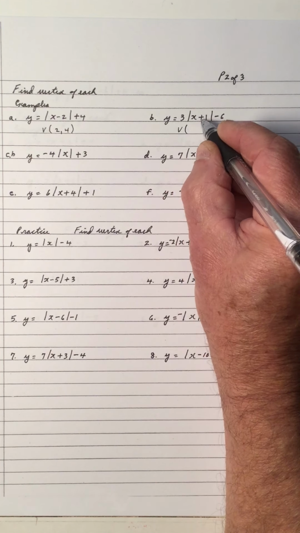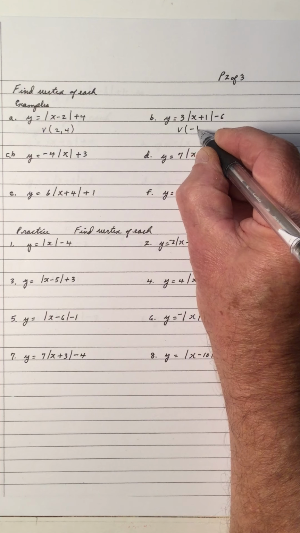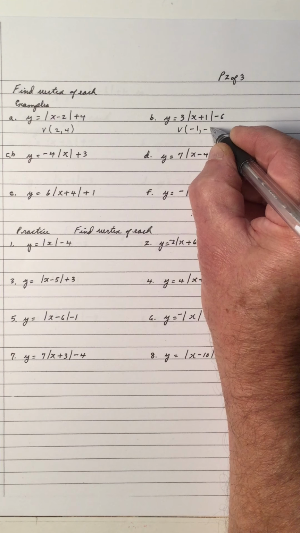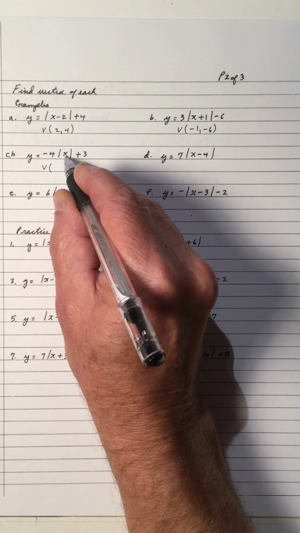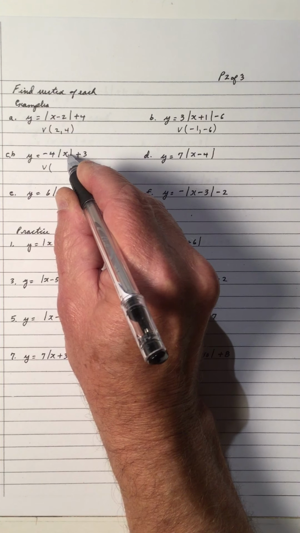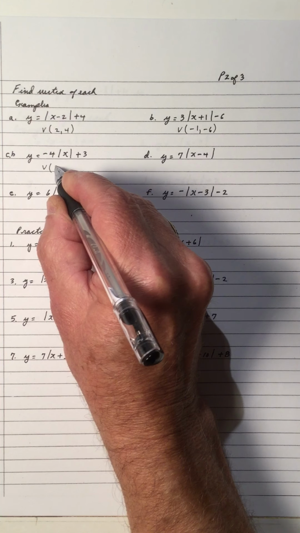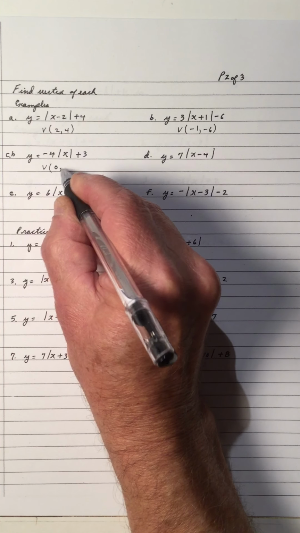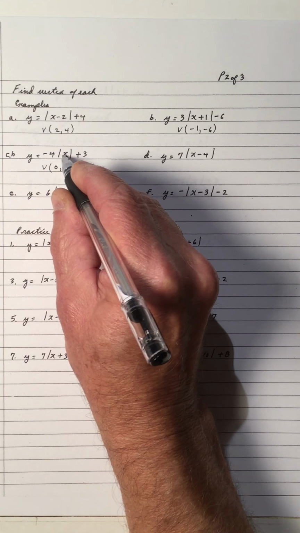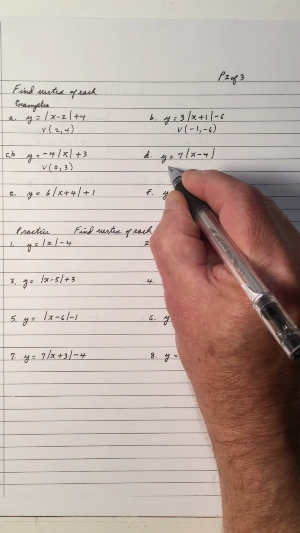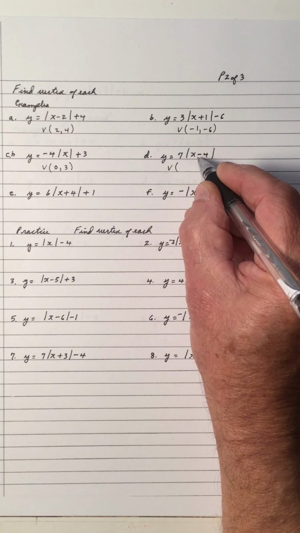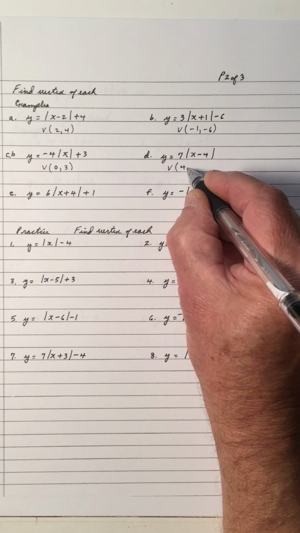Vertex: the opposite of plus 1 is minus 1, and negative 6. Vertex: there's no number inside the absolute value, so the x coordinate is 0. So when x is 0, the y becomes 3. Vertex, 0, 3.